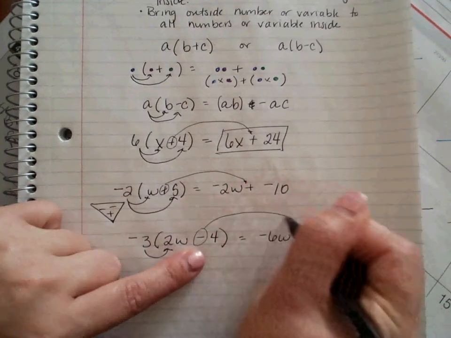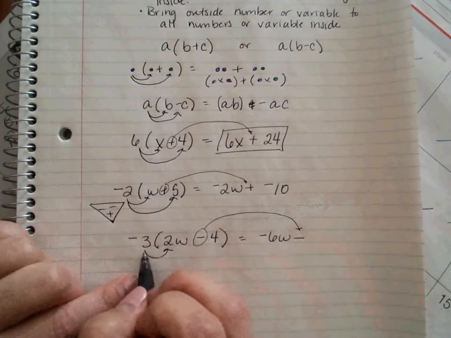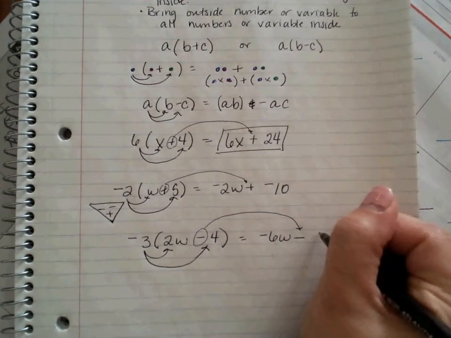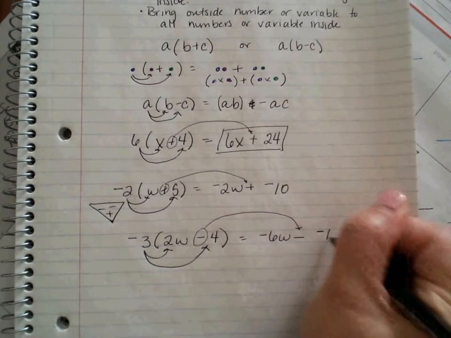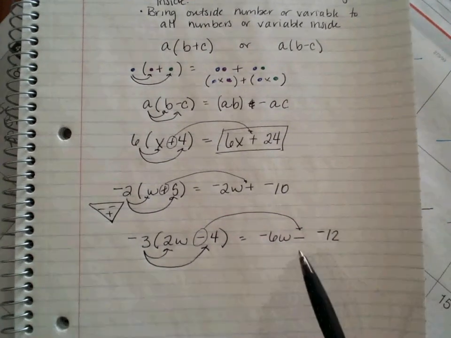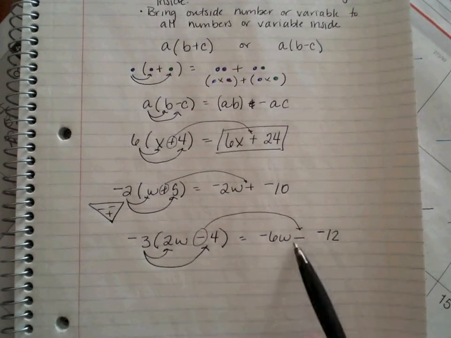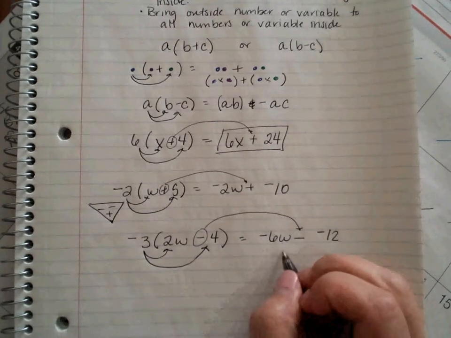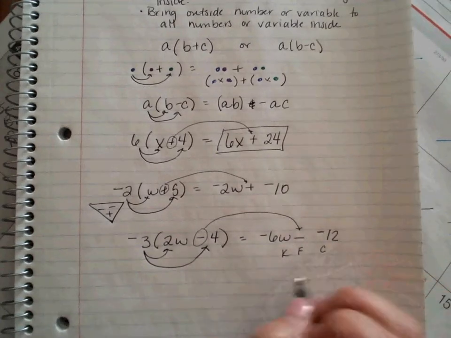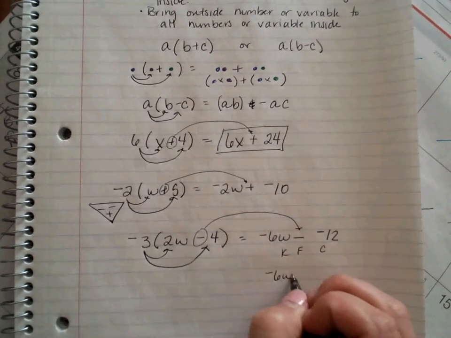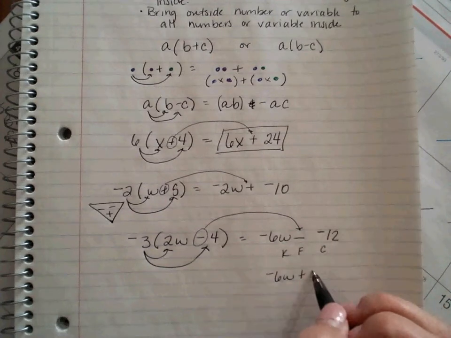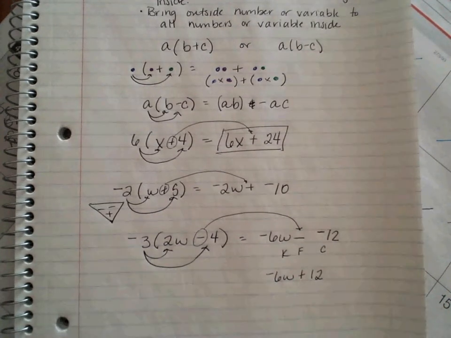And then I have a minus this time, so I'm going to do minus negative 3 times 4 makes negative 12. Remember we said you can't have those two signs when we're combining our terms. This is not simplified, so you won't see this answer. We have to keep it, flip it, change it. So keep my negative 6w, flip this to addition, and change my negative 12 to a positive 12.